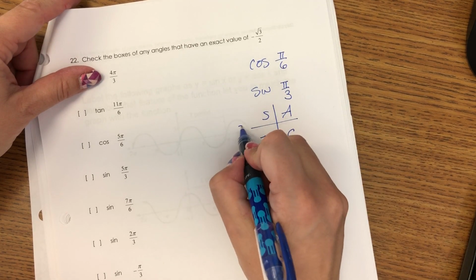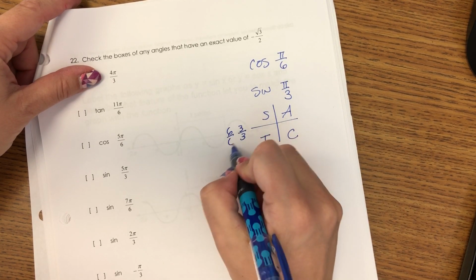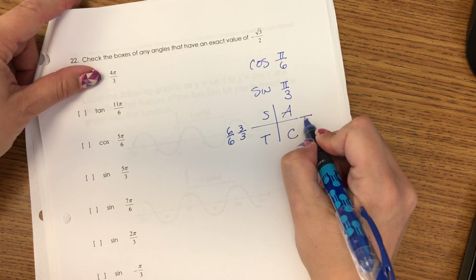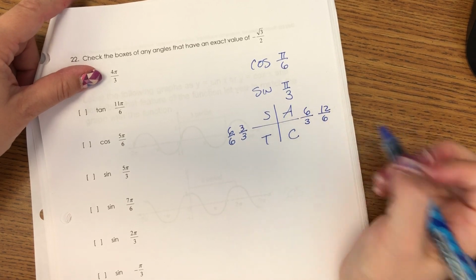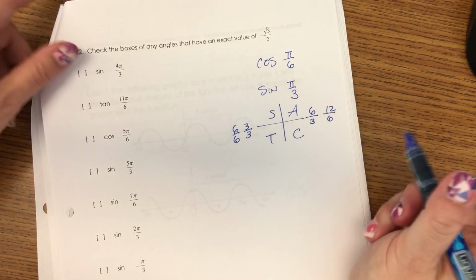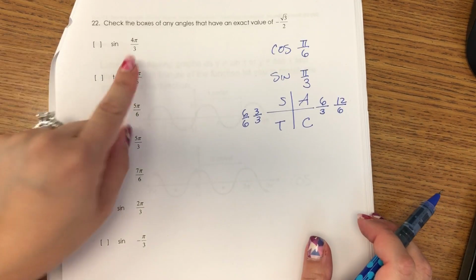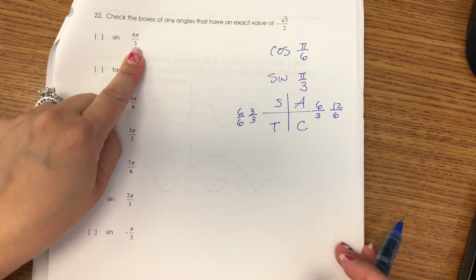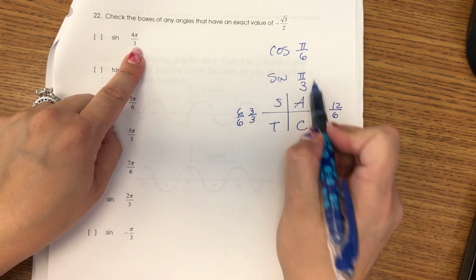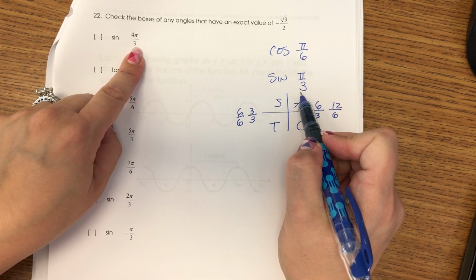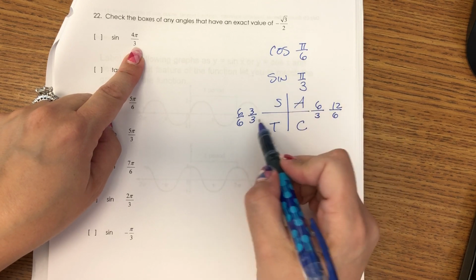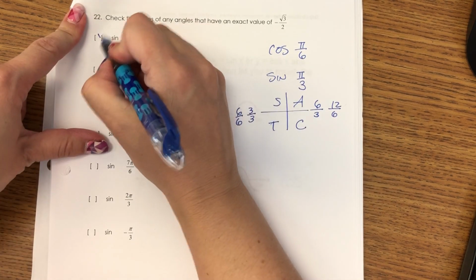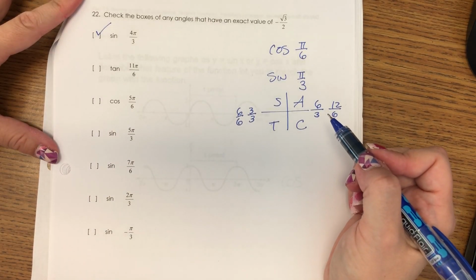So this is 3 over 3, 6 over 6, to get 2. Okay, so there's my equivalent, pi and 2 pi. 4 pi over 3, so sine of 4 pi over 3 is this reference angle, and 4 over 3 is a little more, so that would be negative, so that is correct.